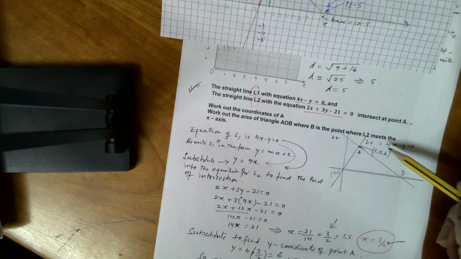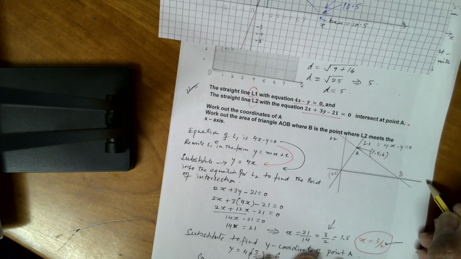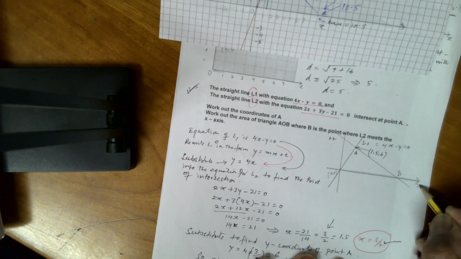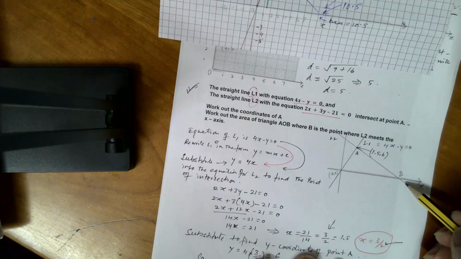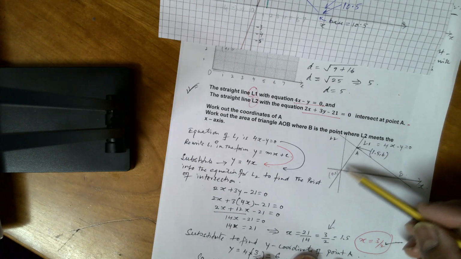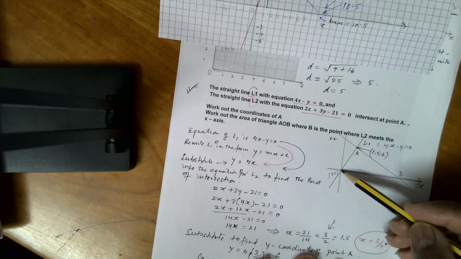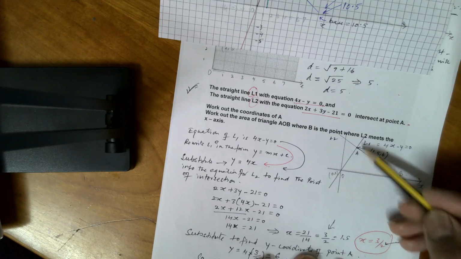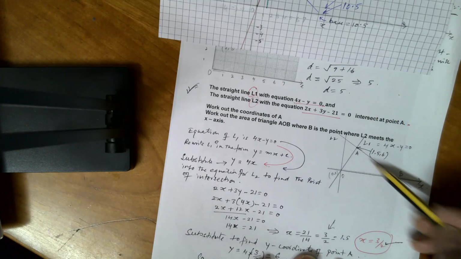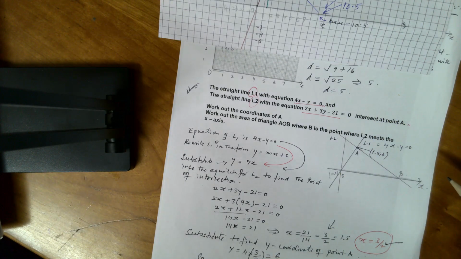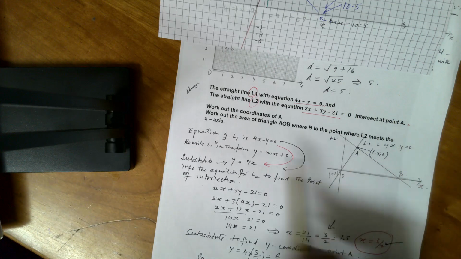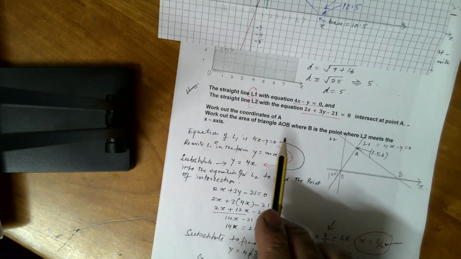Okay, see what it's asking. Where L2 meets the x-axis. So this is your L2, and this is your x-axis. So that meets here. So in other words, this is your A, O here, and B. So this is your triangle AOB. So then what is it saying? It says work out the area of the triangle.